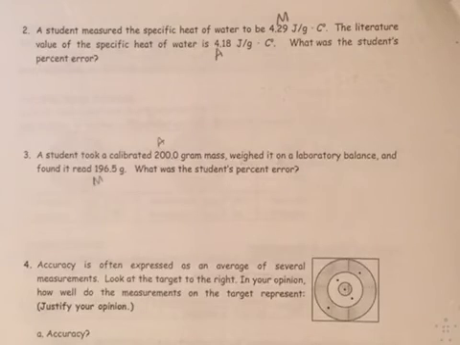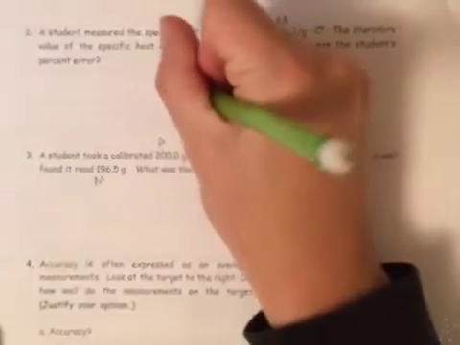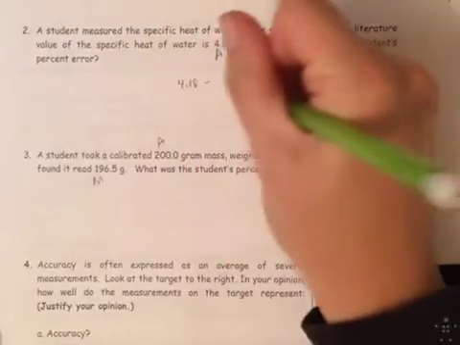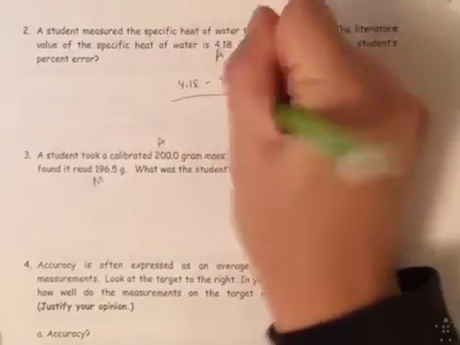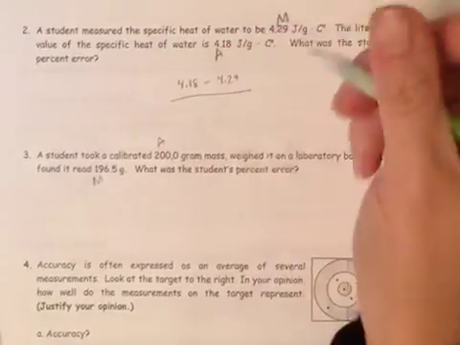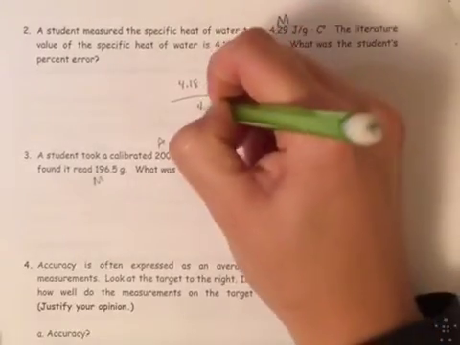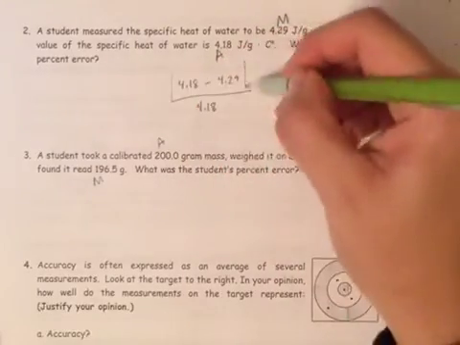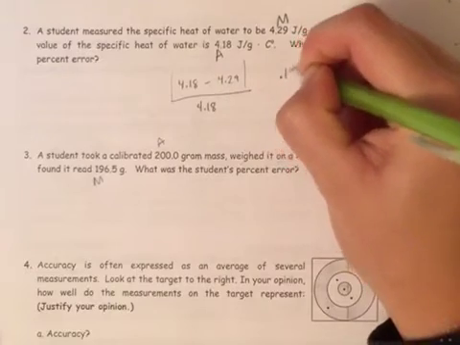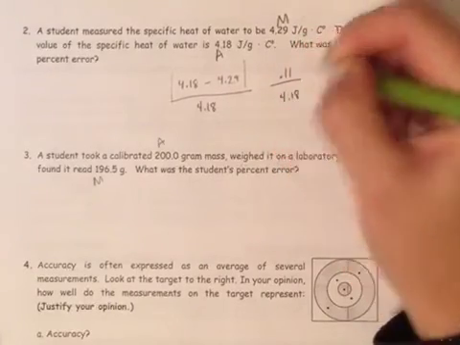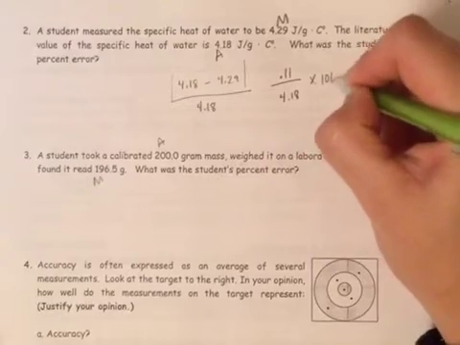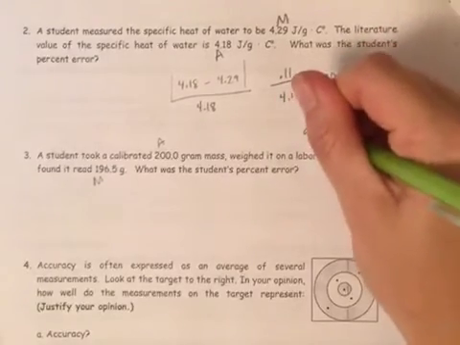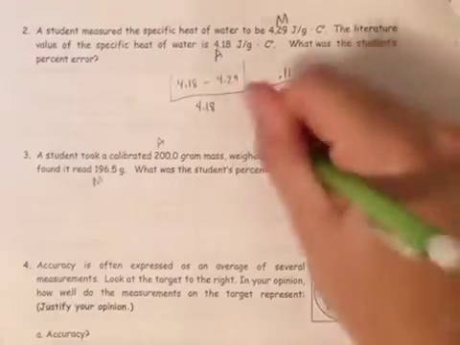Okay, so for number 2 and number 3, I've already marked my measured and accepted. So all I have to do is fill in my equation. So it's accepted minus your measured over your accepted, which is going to be 4.18. And again, make sure that you do this subtraction first, and it's in absolute values. And you're going to come up with this over 4.18. Do your division, multiply by 100 to get that.